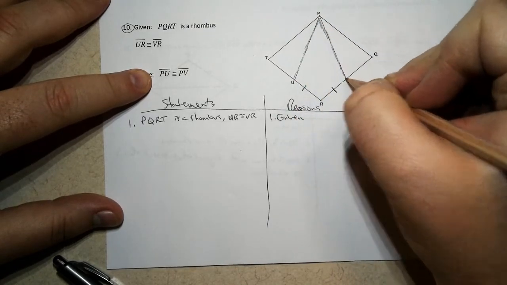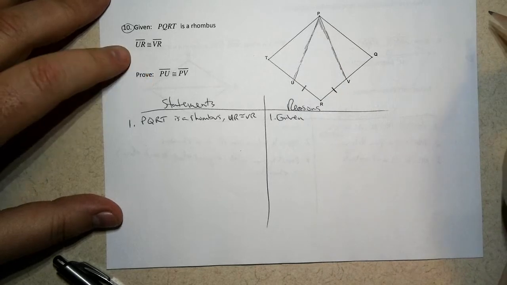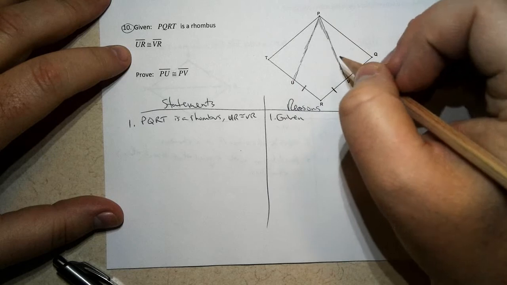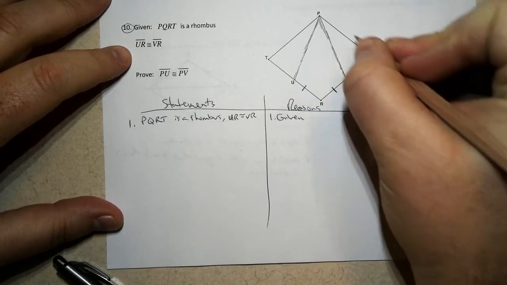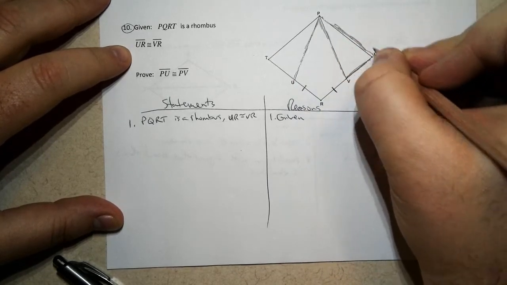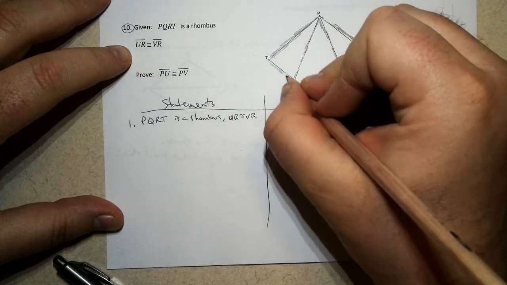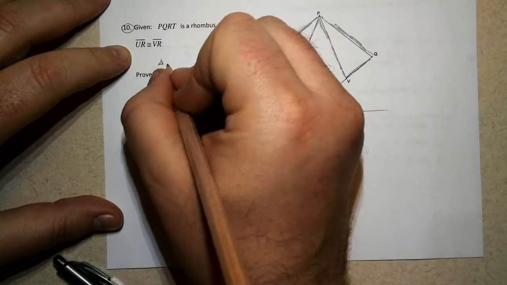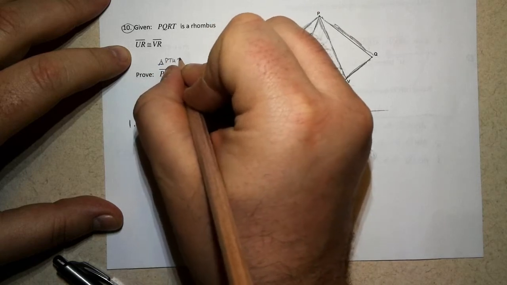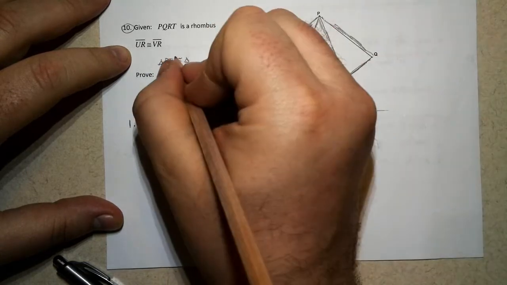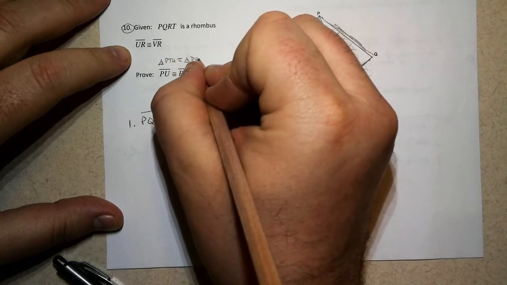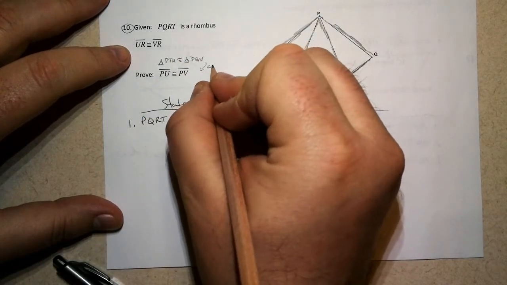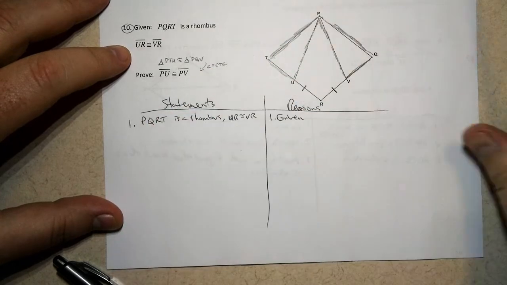segment PV. And what should catch your eye here is, if I'm trying to show that these 2 segments are congruent, that they're parts of triangles. So what I really want to do is get these 2 triangles congruent. So I need to get triangle PTU congruent to triangle PQV. And if that can happen, then we can do the old CPCTC to get those congruent.